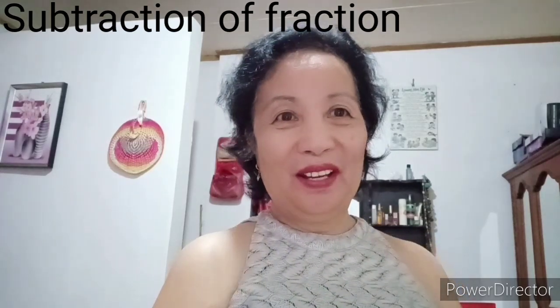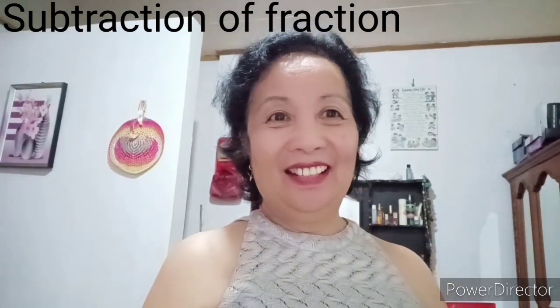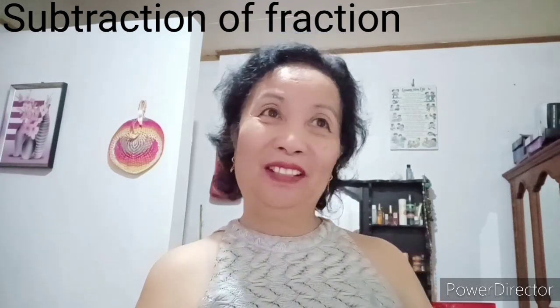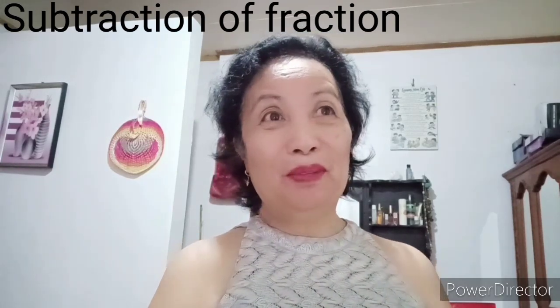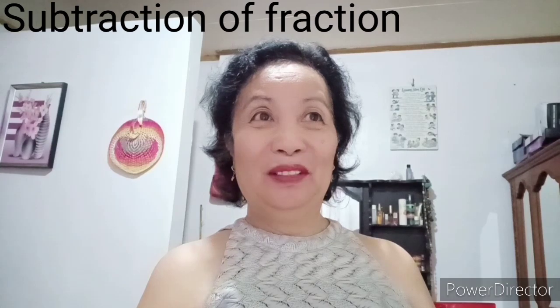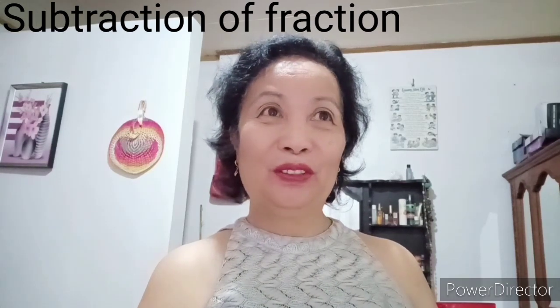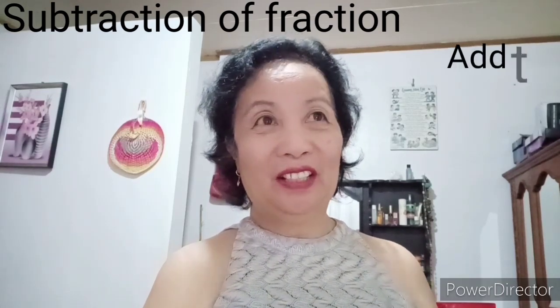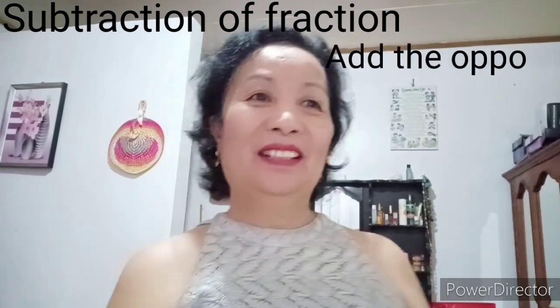things which we have taken in the operation of integers will still be implemented on the operations of rational numbers.